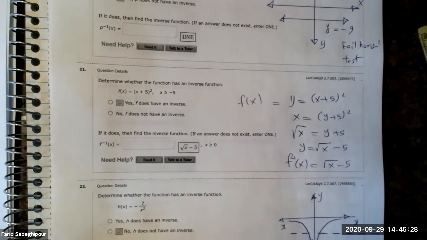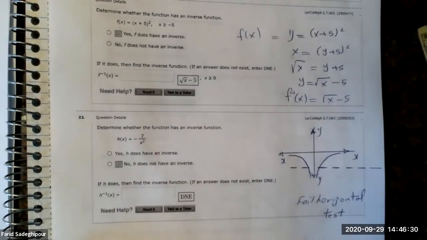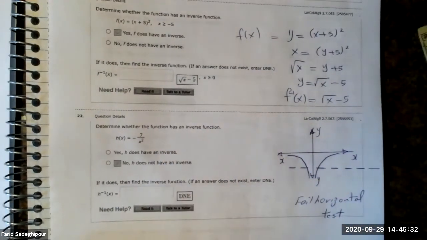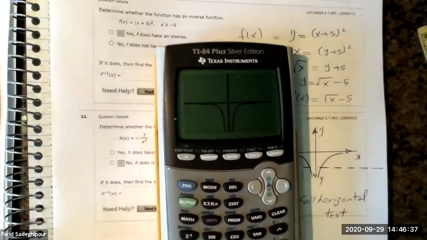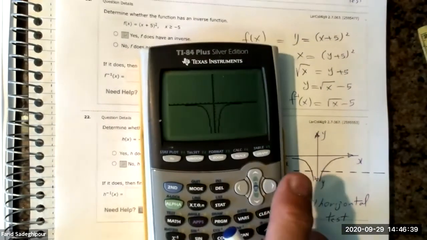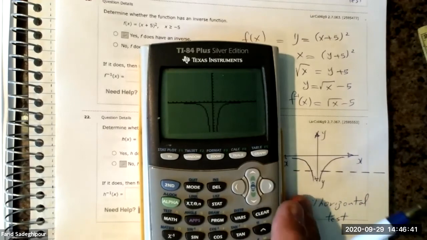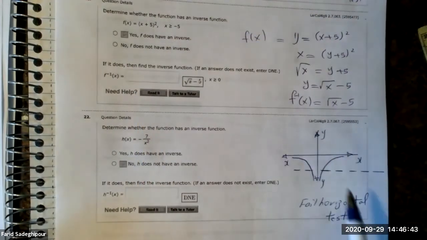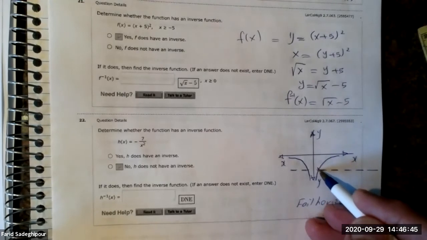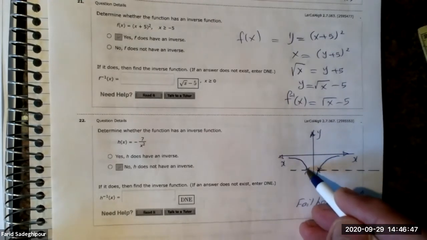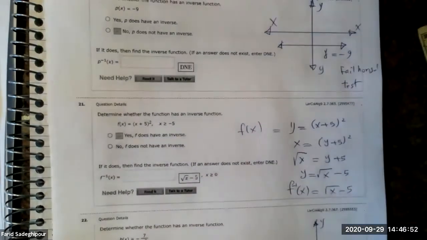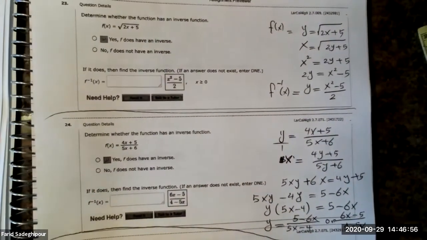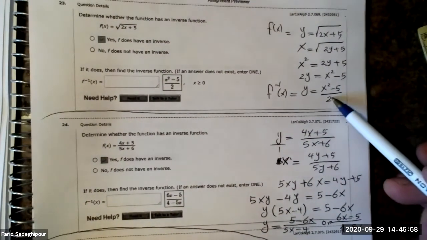Let's try to find the inverse. This one, when you graph it, you see this. If you use the graphing calculator, it gives you something like that. So you see that it would fail the horizontal test, because a horizontal line intersects at more than 1 point, so it failed. That's how to find the inverse.